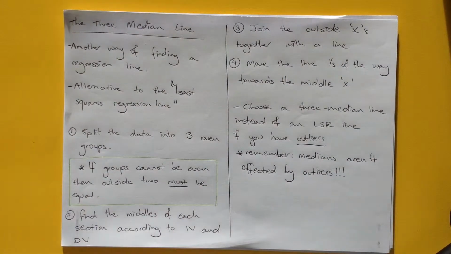So we've spent a bit of time looking at the least squares regression line, and I feel like we're getting quite good at graphing a least squares regression line and finding the equation. But we're going to now look at another option for a regression line. The least squares regression line is usually the best option, and it's pretty great because the calculator will do it all for us. But if we have outliers, we start to run into problems.